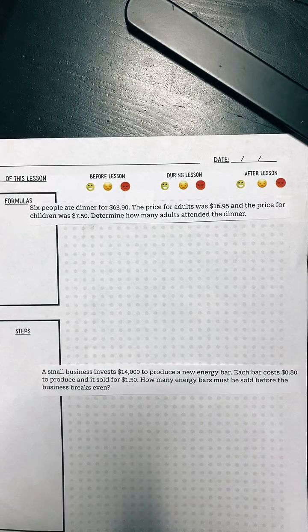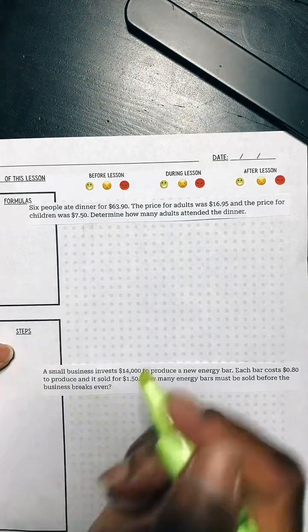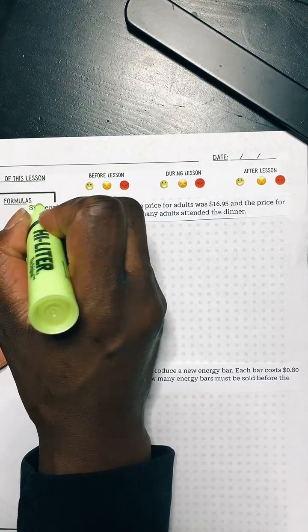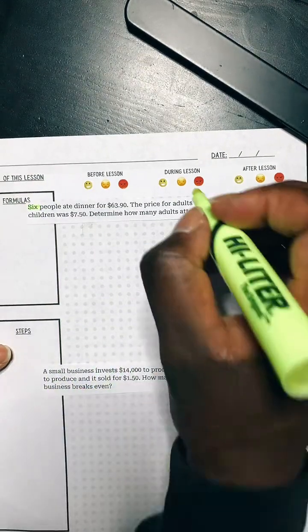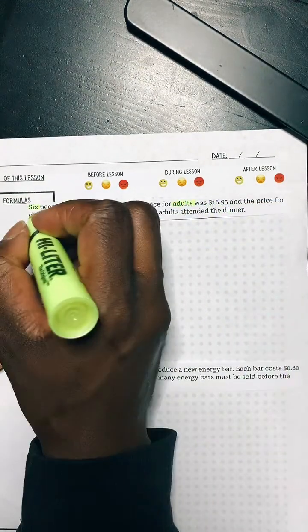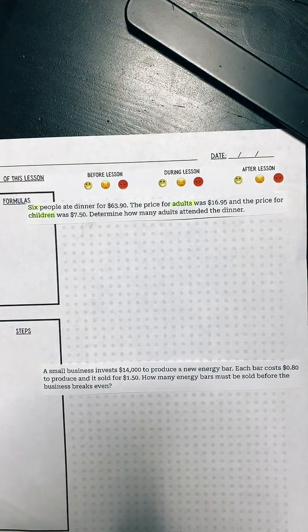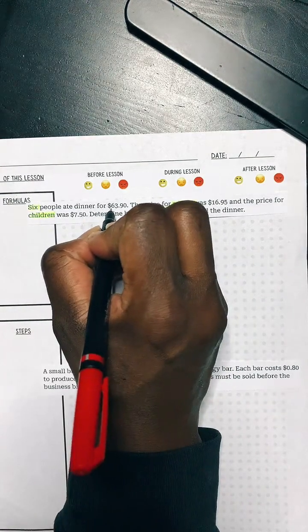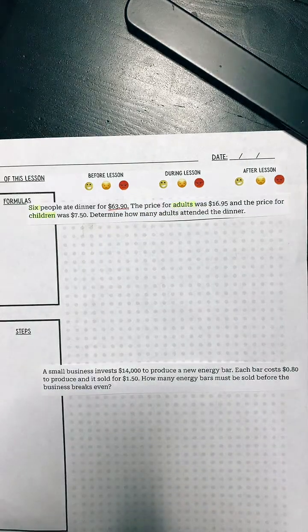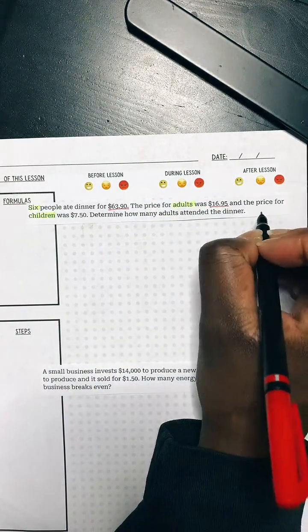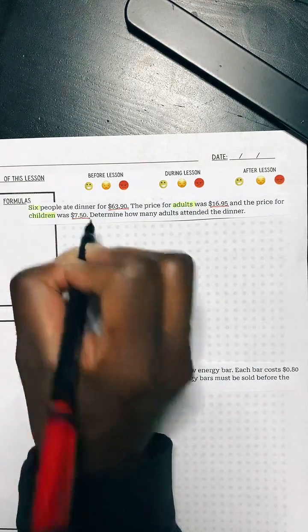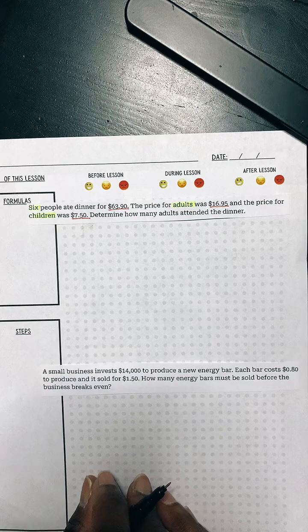So there's a couple of things that we have to do. Okay? Some people are getting it, which is great. All right? So look at it. We have a total of 6 people. We know that we have adults, and we know we had some kiddos. But then the other part was the cost. So we know that the total cost of the dinner was $63.90. We know the adults was $16.95, and we know that the children was $7.50.